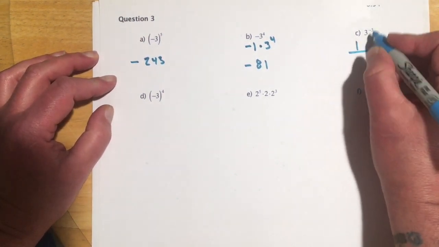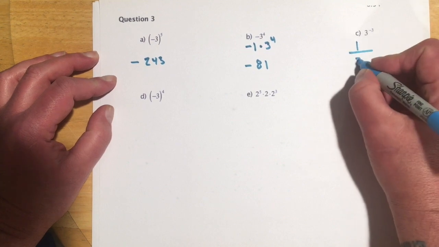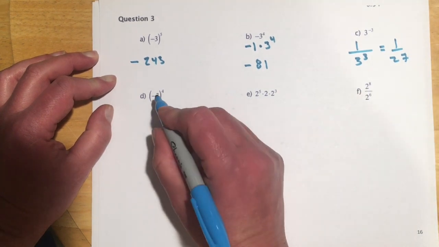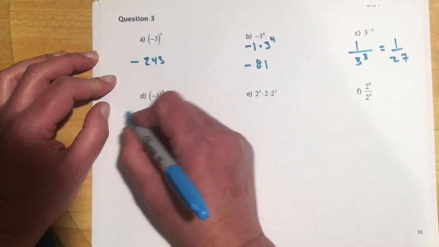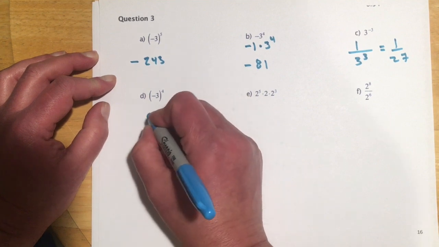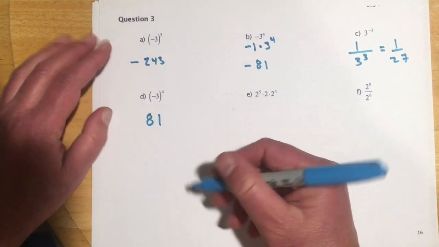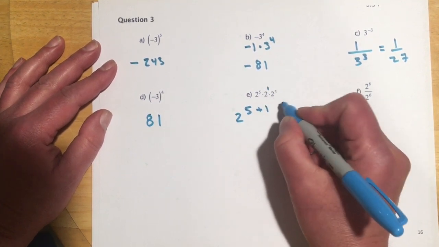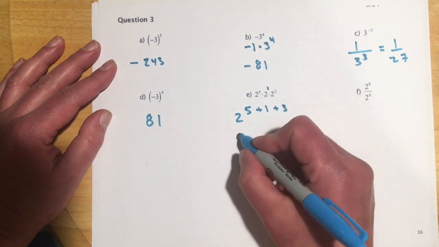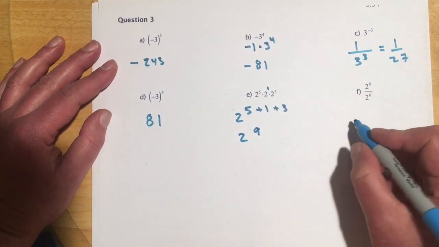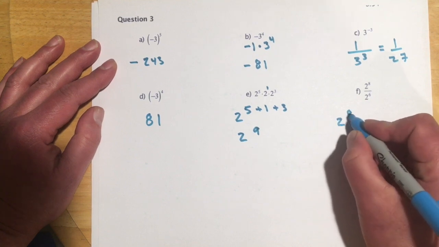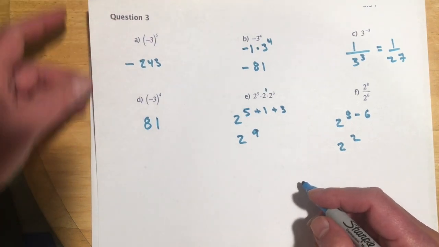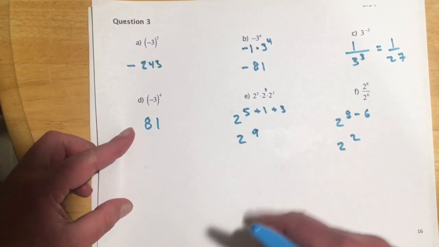3 to the negative 3, again, that's not a negative base, so it's not a negative number. It means it's a fraction, so that's 1 over 27. 3 to the negative 4, that's the one that goes with this, so that's really 4 negative 3's, so that would be positive 81, because we'd have an even number of negative signs. This would be 2 to the 5th plus the invisible 1 right there, plus 3, so that makes 2 to the 9th. And then this last one, it would go 8 minus 6, so that would be 2 squared. And like I said, I think the directions on these ones specify to leave it with a positive exponent.